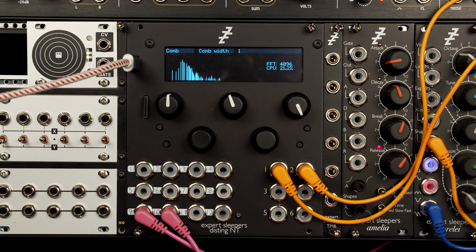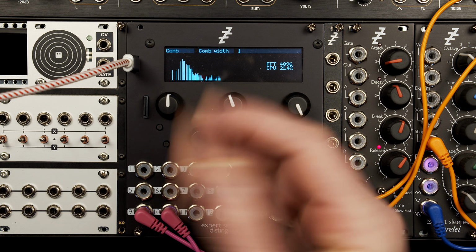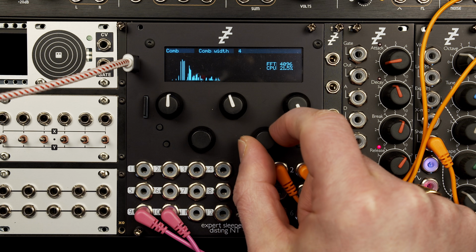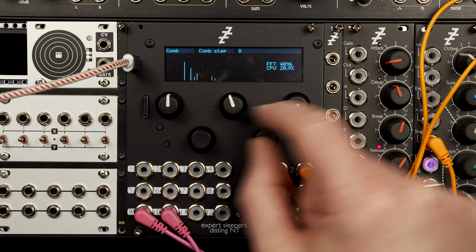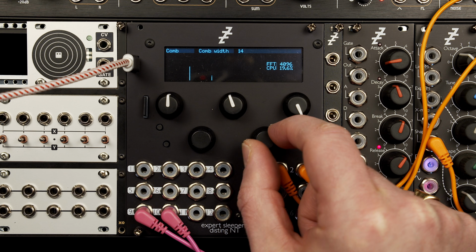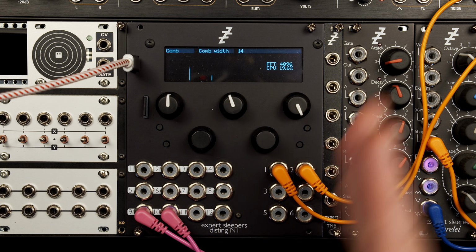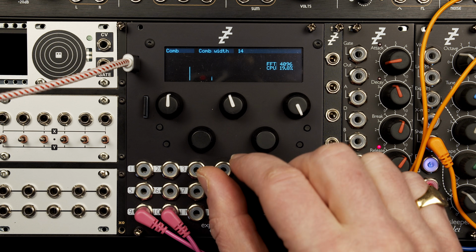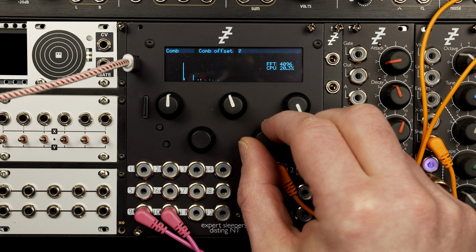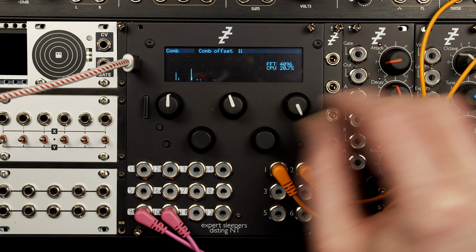So if we put that at 1, we'll just get some very narrow slices into the frequency spectrum. If we make that basically almost as big as the step, then we're just left with some very narrow things remaining rather than narrow slices out. And then you can offset the kind of base point of that pattern.